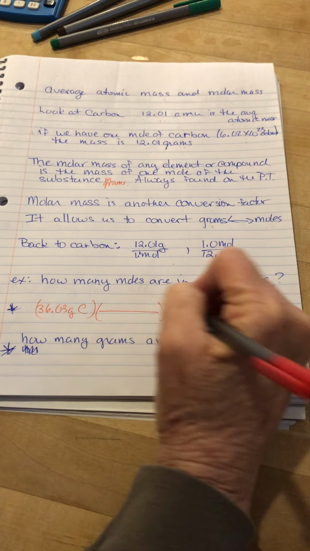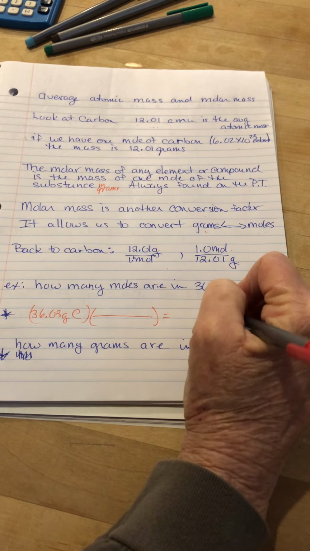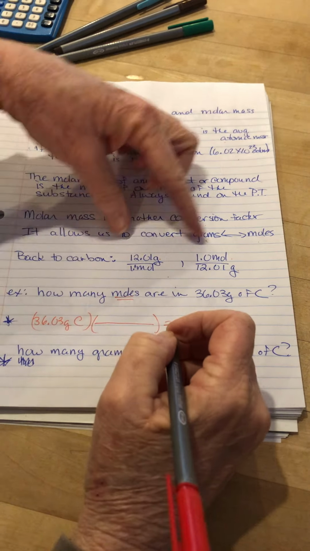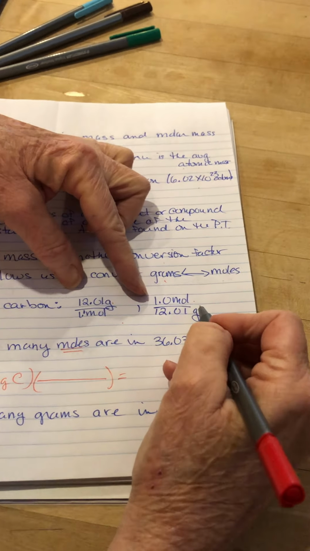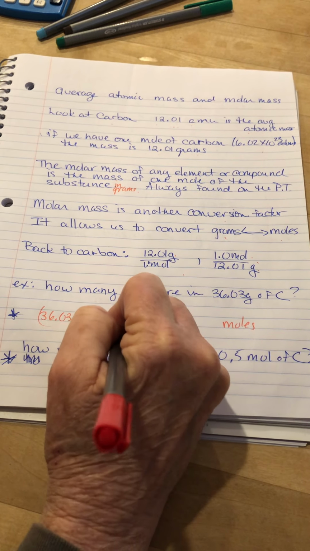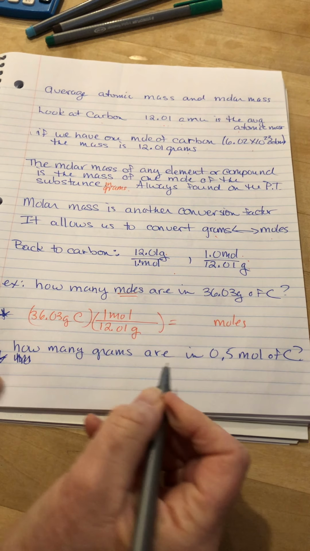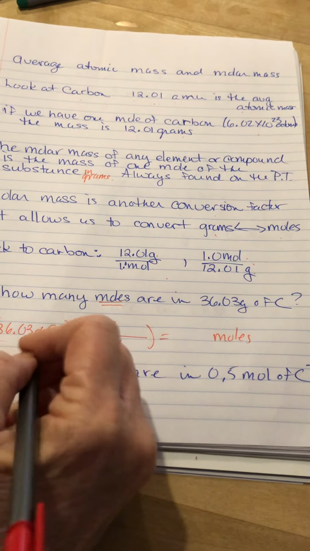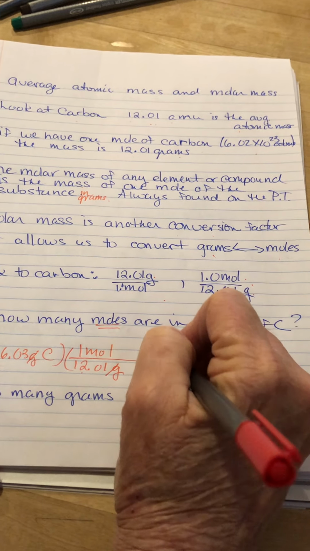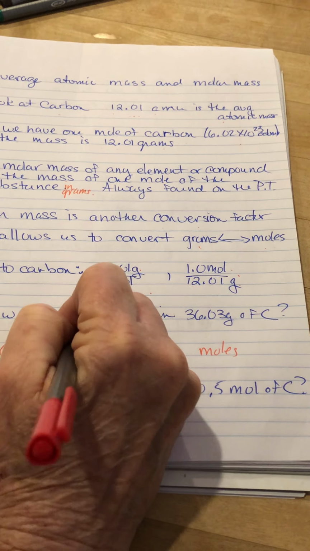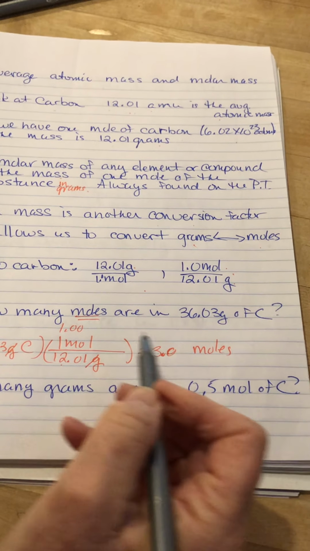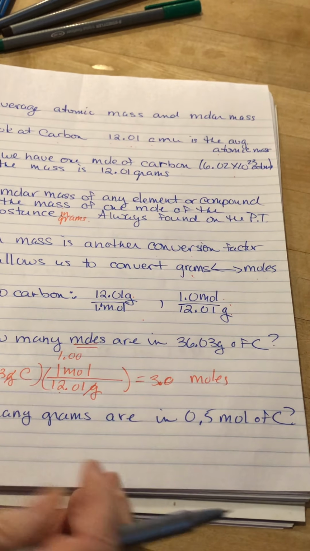Well, when you do one of these problems, if you want moles, whatever you're asked for in the problem has to be the top on the conversion factor. So we can look at these two, and this is the one with moles on the top. 1 mole in 12.01 grams. All right, the grams will cancel. And if I divide 36.03 by 12.01, I'm going to end up with 3.0 grams. This should be like 1.00 moles up there. I wasn't very careful with my sig figs. But that's one way to use the molar mass as a conversion factor.